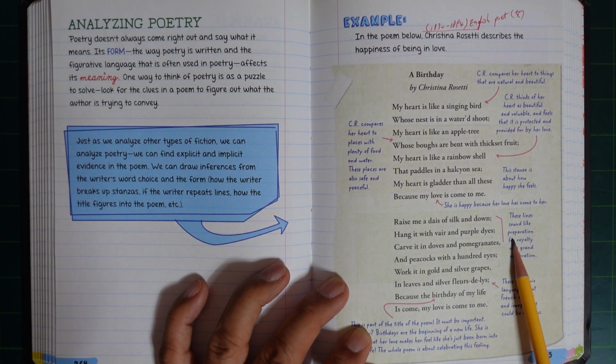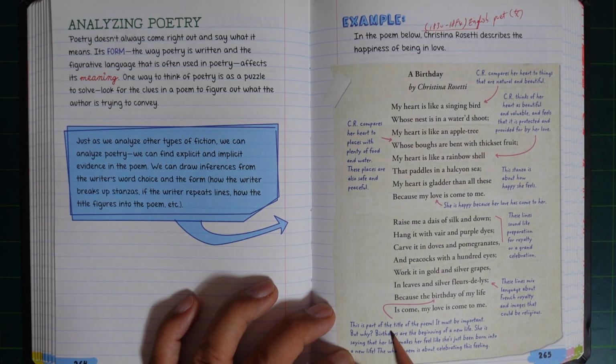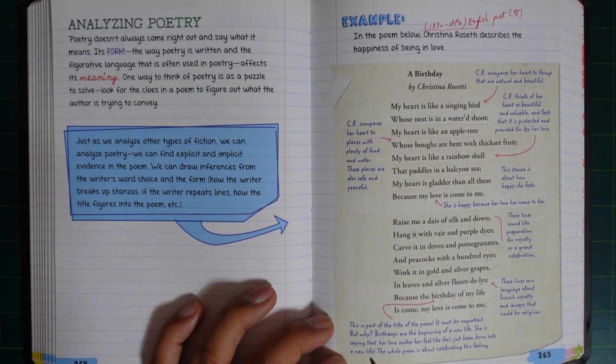These lines sound like preparation for royalty or a grand celebration. This line makes language about French royalty and imagery that could be religious. This is part of the title of the poem. It must be important, but why? Birthdays are the beginning of a new life. She's saying that her love makes her feel like she's just been born into a new life. The whole poem is about celebrating this feeling.